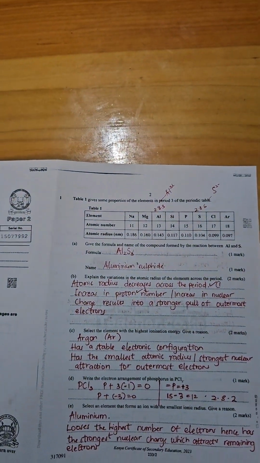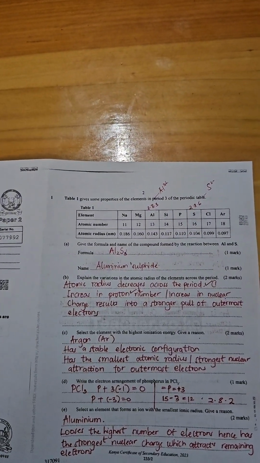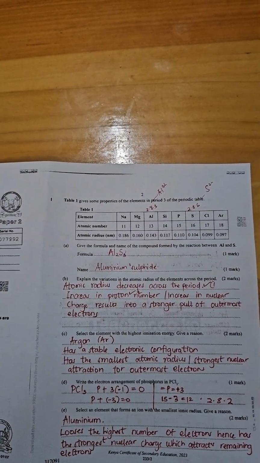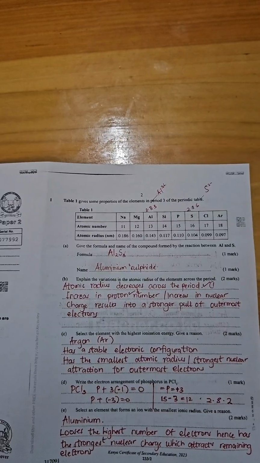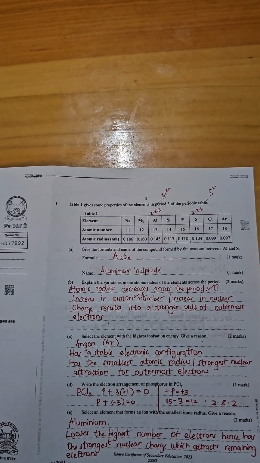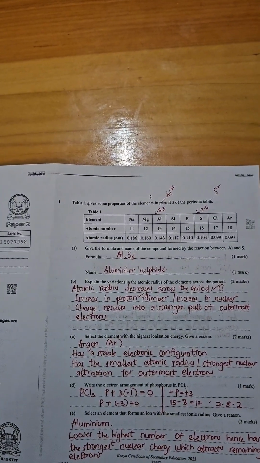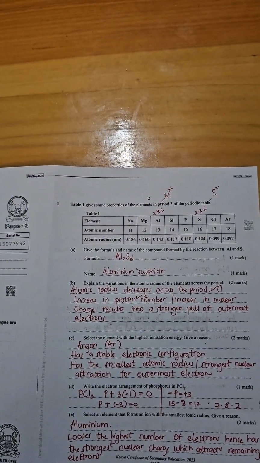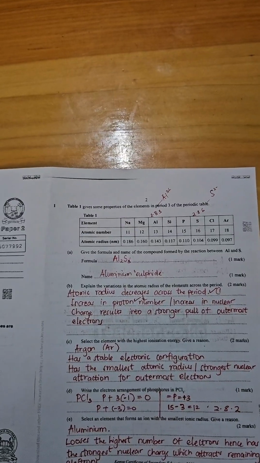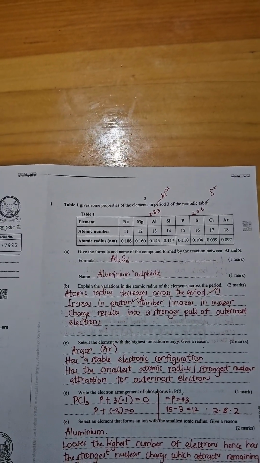Now, question number 1 was reading table 1. We have the elements, we have the atomic numbers, and then the atomic radius. If you look at the elements listed there, you'll realize that all of them appear in period 3. In fact, we have sodium, magnesium, all of them arranged from the left towards your right.